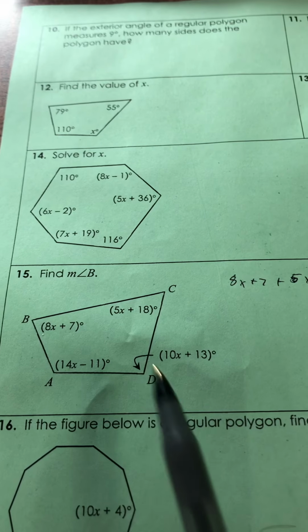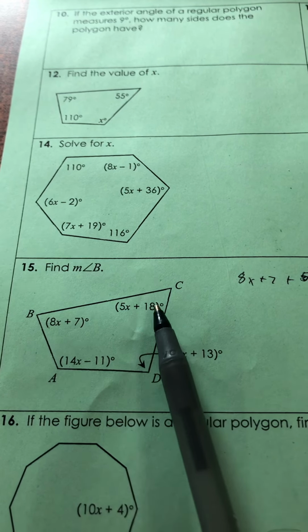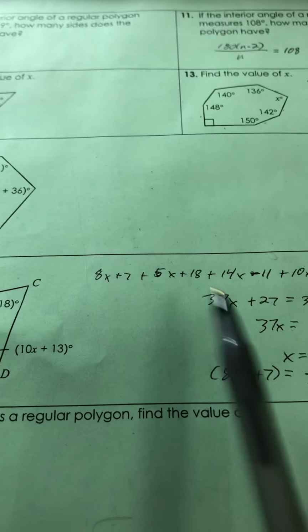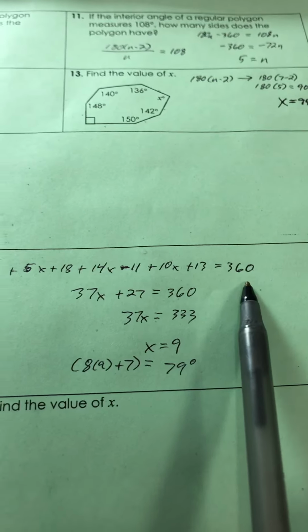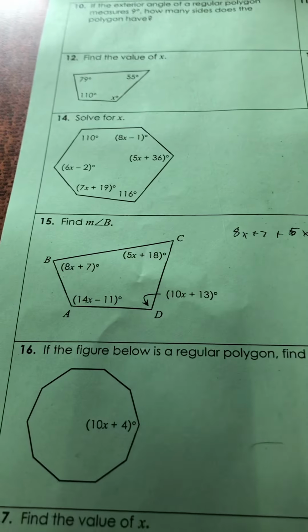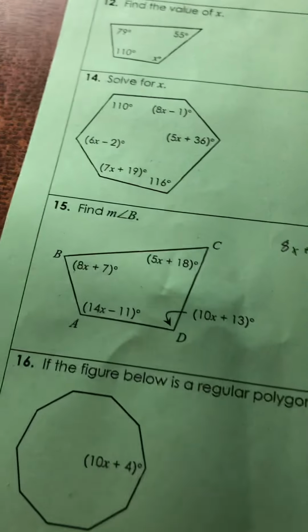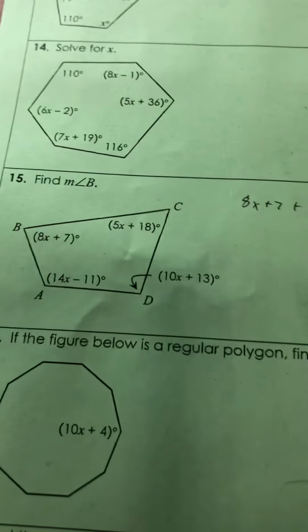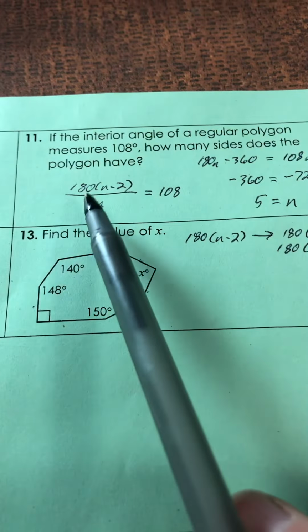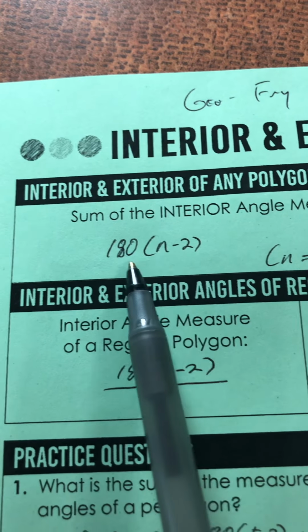For 15, I'm going to take all these and just add them up to equal 360. You should know by now, a four-sided figure from yesterday is going to be 360, the sum of the interior angles. You could have figured it out by using this formula right here, and just put in 4 minus 2, so 180 times 2 is 360.